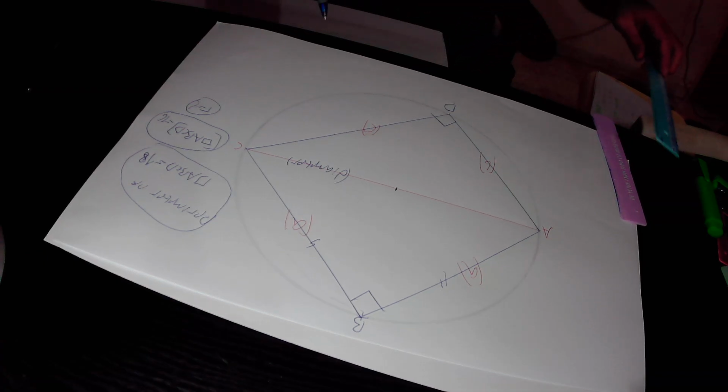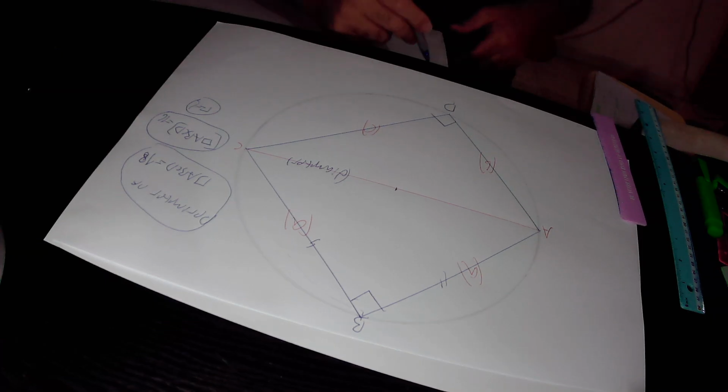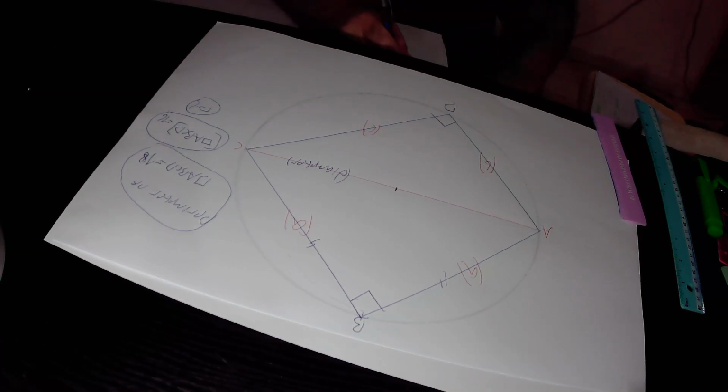So in this right triangle ABC, according to the Pythagoras theorem, AC squared, that is the square of the hypotenuse, equals AB squared plus BC squared.